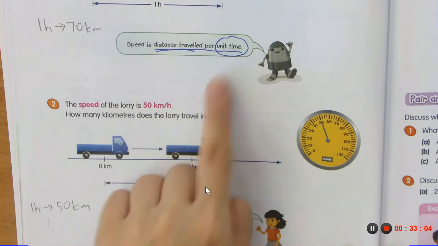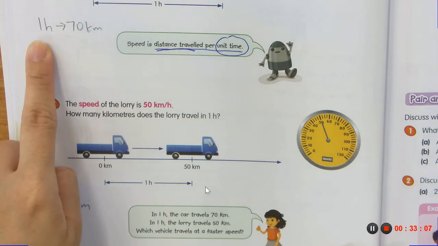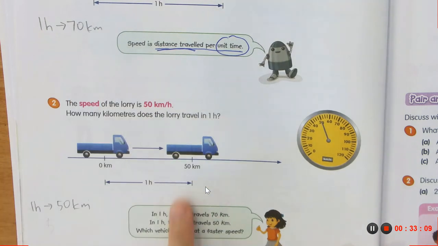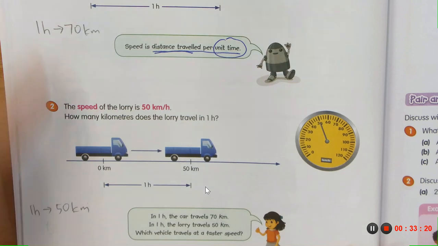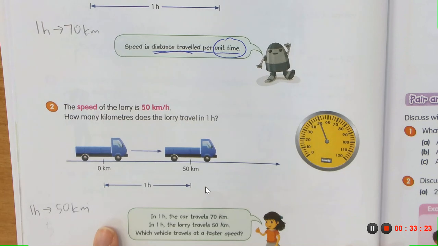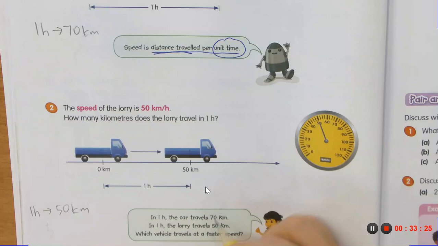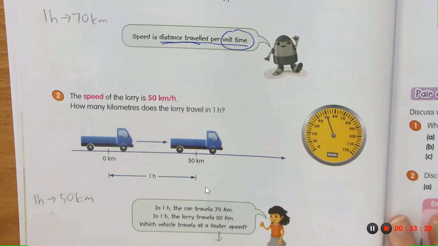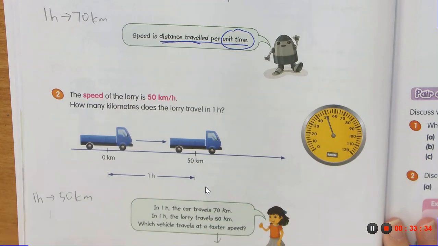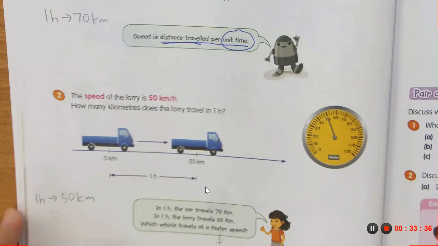So 70 kilometers means for 1 hour is 70 kilometers. 50 kilometers means in 1 hour is 50 kilometers. So who's faster here, the car or the lorry? The car. Because in the same amount of time given, one does more. The distance is greater. Okay, that's easy. This is still easy.